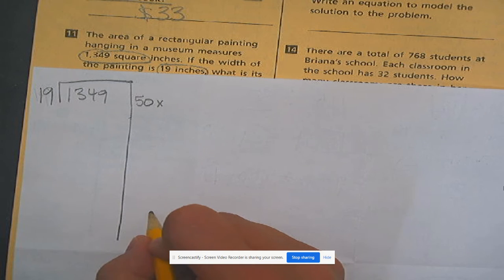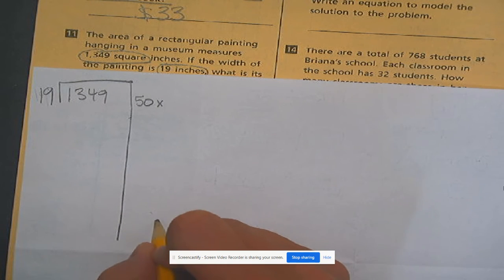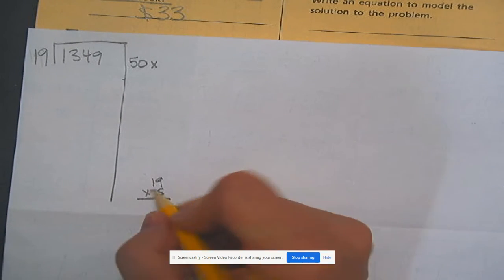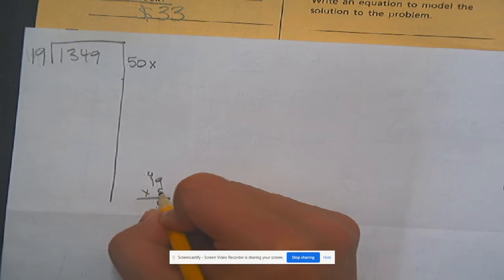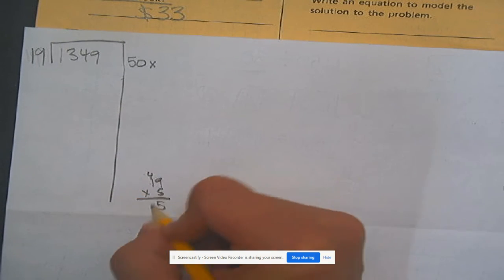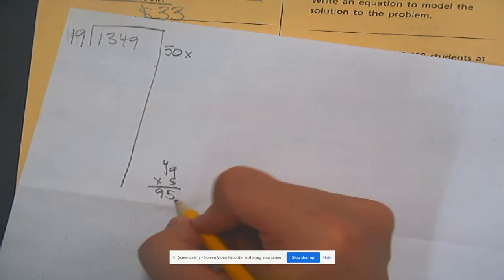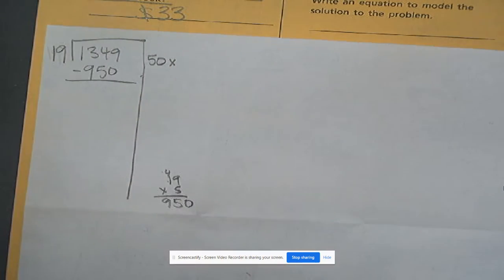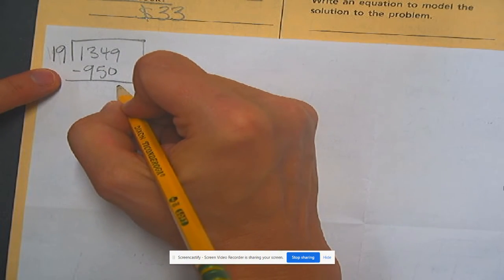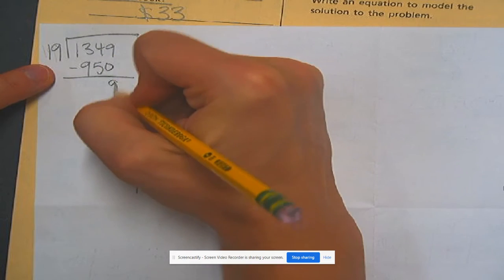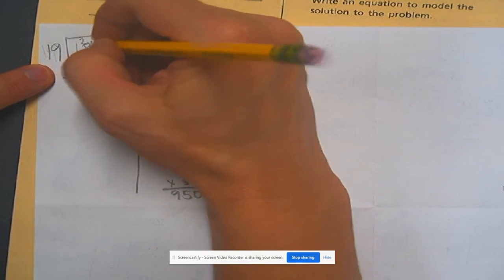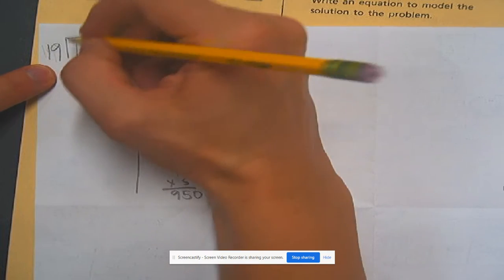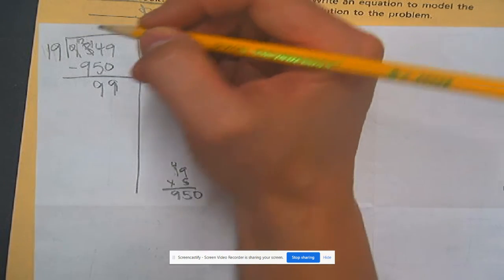Okay, so 19, what would I multiply? 19 times 5, good, and then we'll add it to 0. 5 times 9 is 45, 5 times 1, plus 4. Does that work? Yes, it does. Good. Okay, 9 minus 0. Can I take 5 from 4? Nope, so I need to regroup. 14 minus 5. Can I take 9 from 2? Nope, regroup again. 12 minus 9.